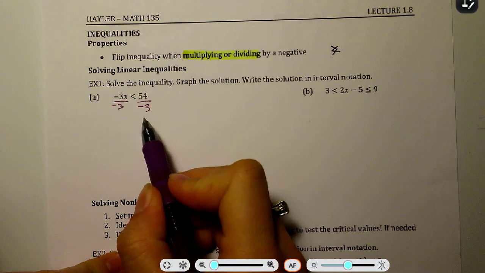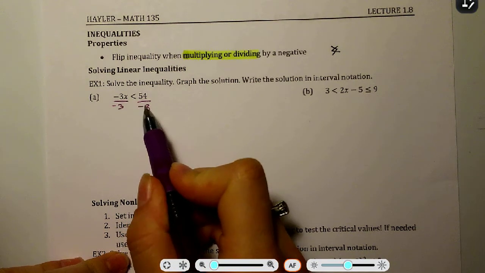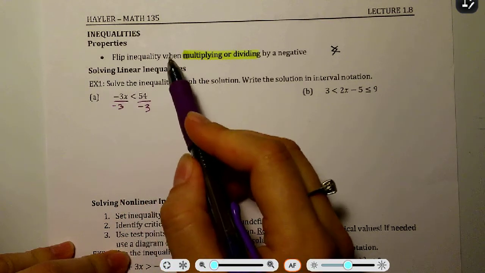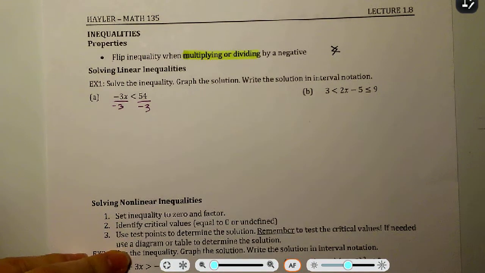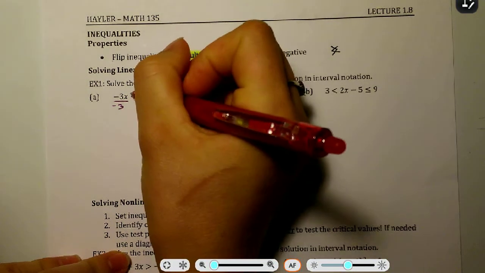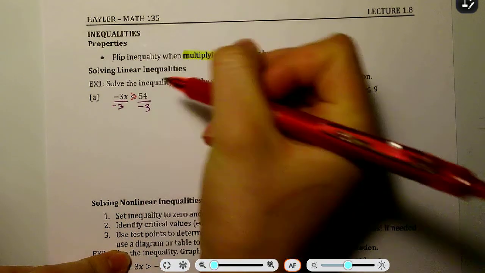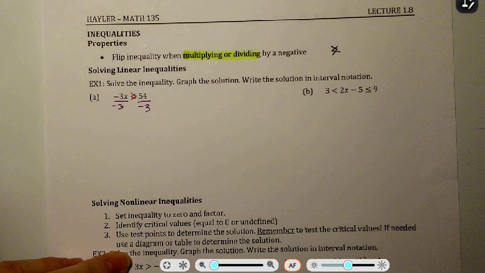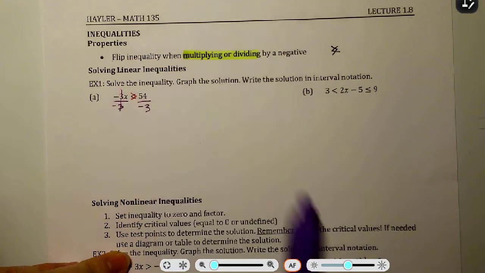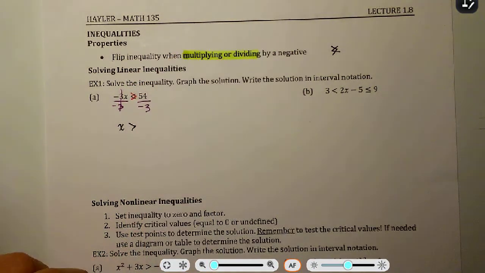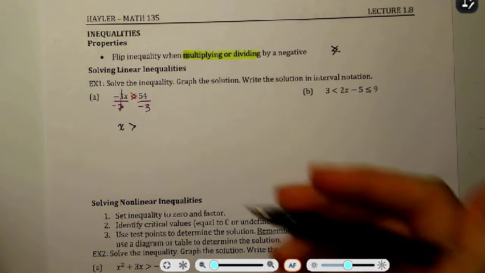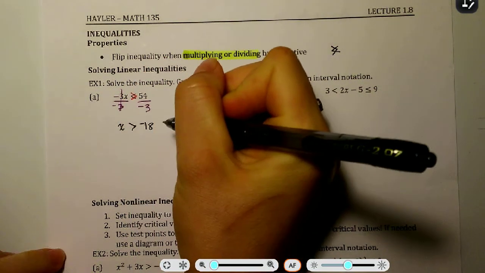But what just happened here? I have just divided by a negative number. And what did I say about a property of inequalities? You need to flip it when you multiply or divide by a negative. So on this exact step, and please make sure you do this in your work, once you divide or multiply by a negative, you need to flip the sign on that step. So we've done that, that cancels, and then we have x is now greater than 54 divided by -3. And that's going to be -18. So x is greater than -18.